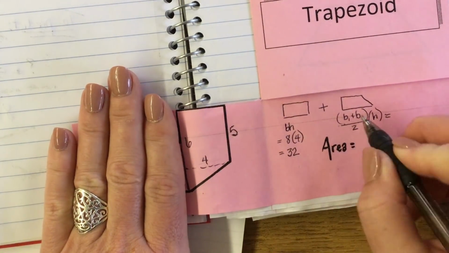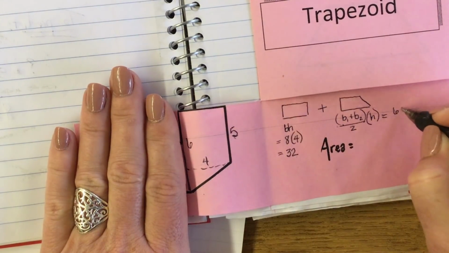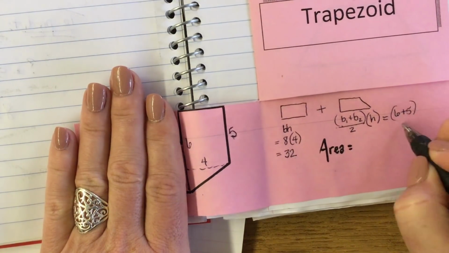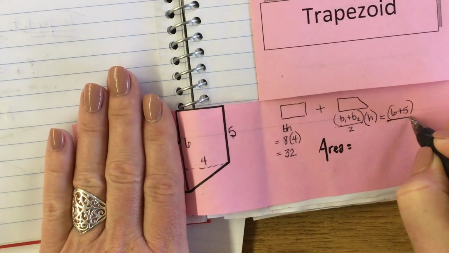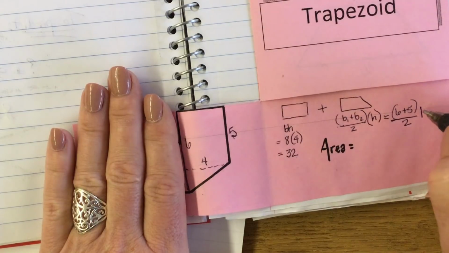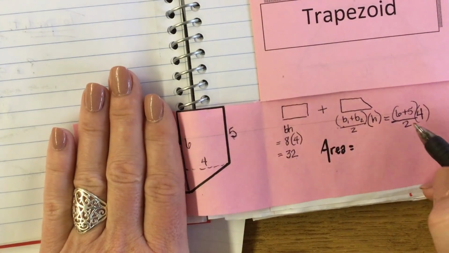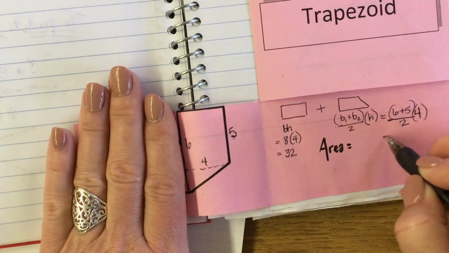My bases are 6 plus 5 divided by 2 times my height of 4. Okay? Now we know when we're multiplying, this is going to give me 11, right?